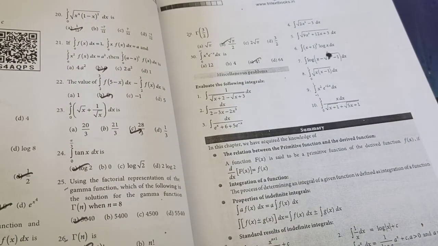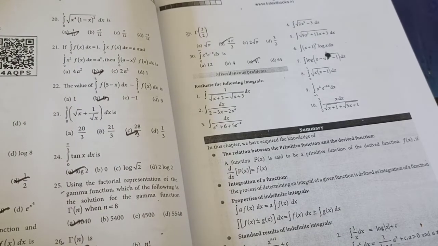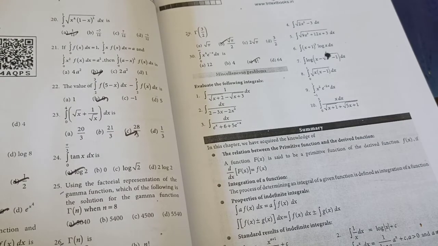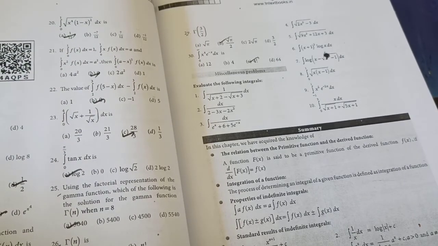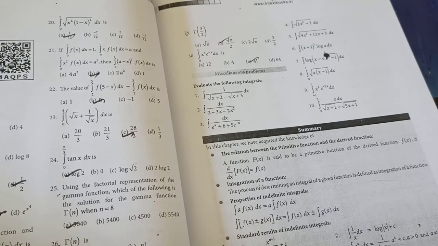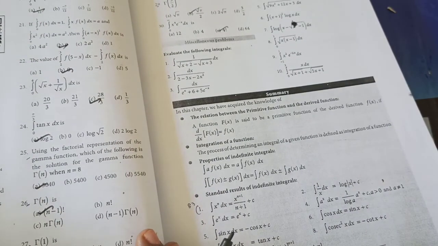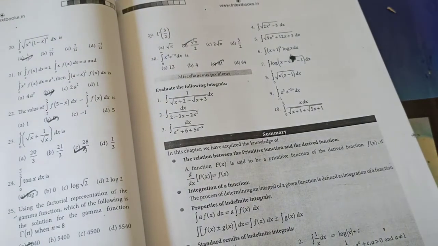15th one, integral of 2 to 4 dx by x is log 2, C option is the answer. 16th one, integral of 0 to infinity e power minus 2x dx is, option D, 1 by 2 is the answer. 17th one, integral of minus 1 to 1 x cube e power x power 4 dx is, C option, 0 is the answer. 18th one, if f of x is a continuous function and a less than c less than b, then integral a to c f of x dx plus integral of c to b f of x dx is, option C is the answer. The value of integral of minus pi by 2 to pi by 2 cos x dx, the answer is 2, B option is the answer.